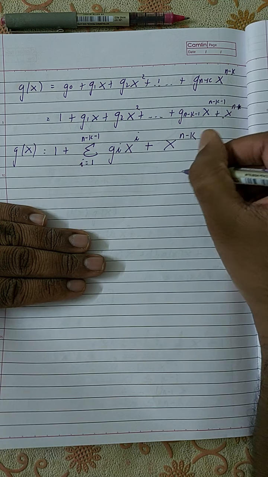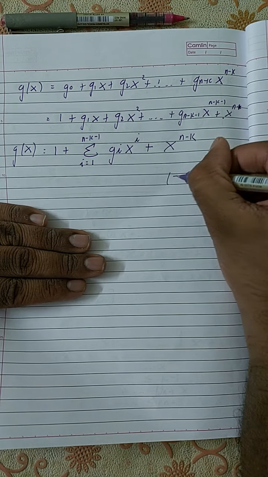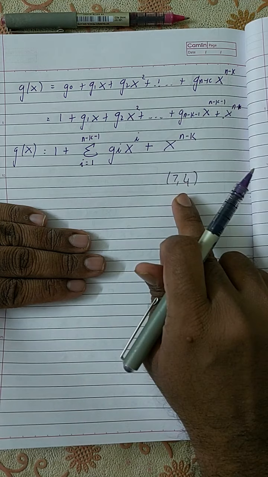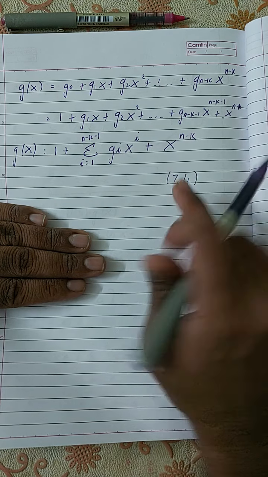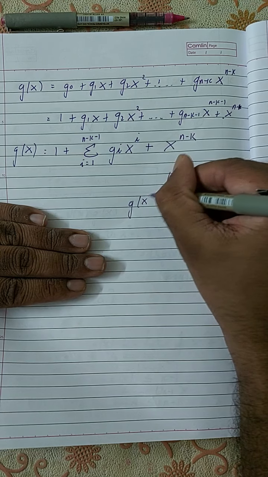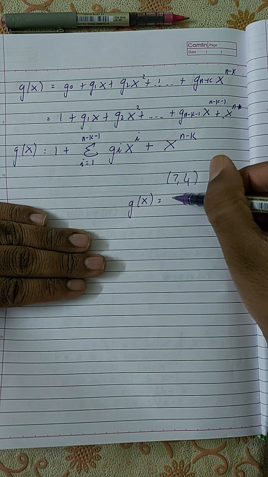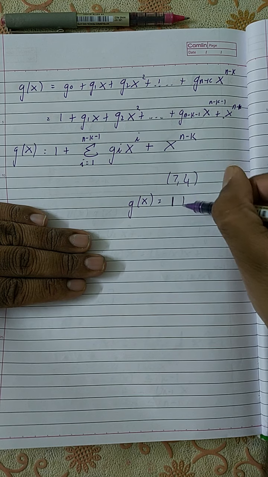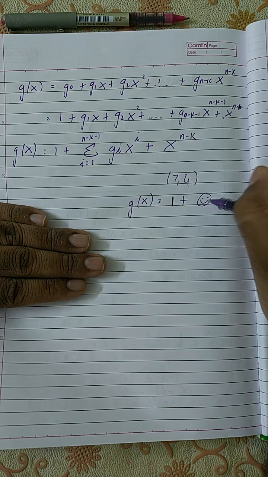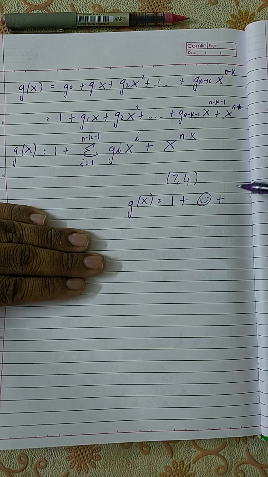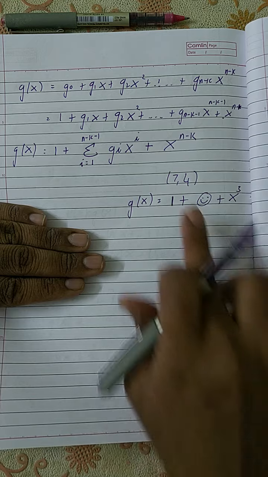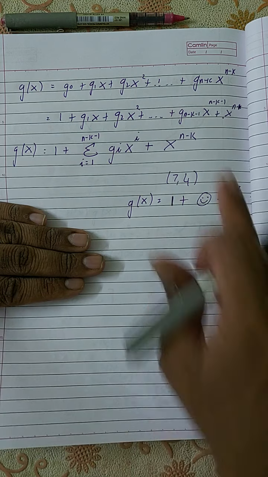Suppose you are looking at a 7-4 cyclic code and you simply look at the polynomial. It should always start with 1 plus something, and the last term should always be x raised to 3, because 7 minus 4 is 3, which is n minus k.